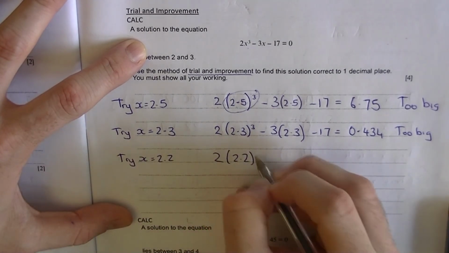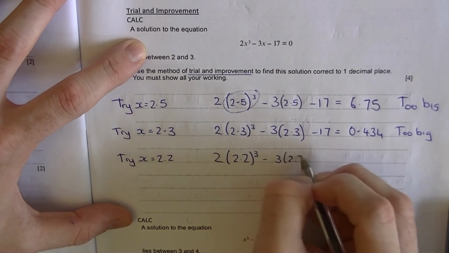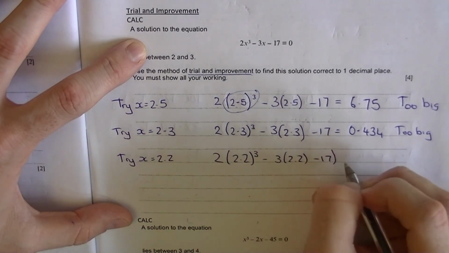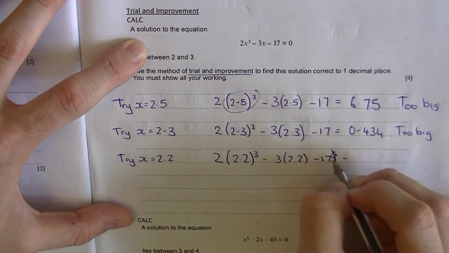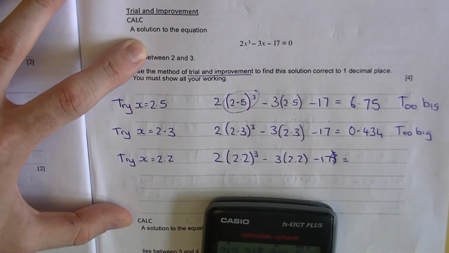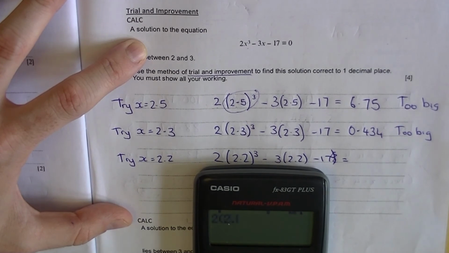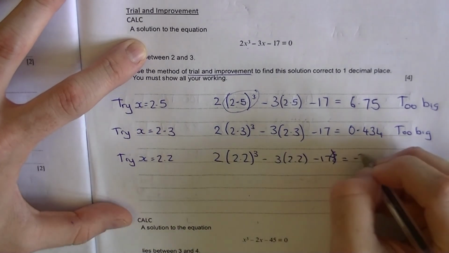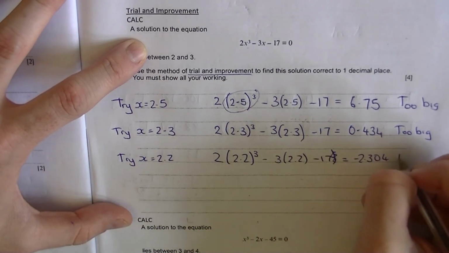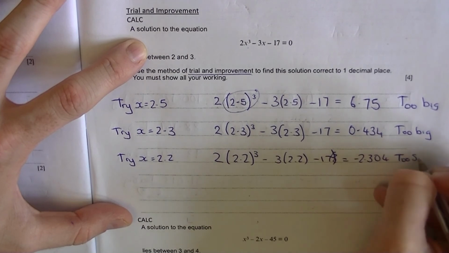We're so close, I'm tempted to just go down 1 now to x equals 2.2. 2 lots of 2.2 cubed, minus 3 lots of 2.2, minus 17. Equals, let's go. 2 lots of 2.2, close brackets cubed, minus 3 lots of 2.2, minus 17, equals minus 2.304. Now we've gone below 0, so our answer is too small.